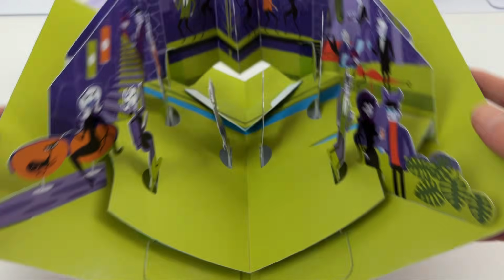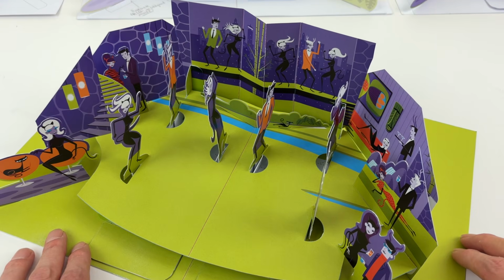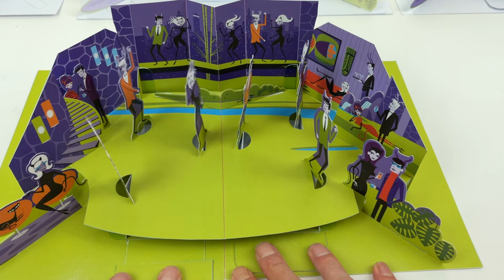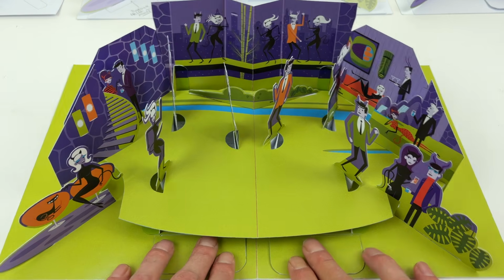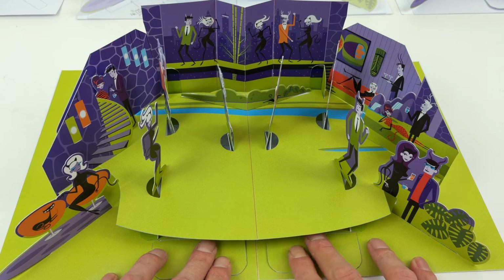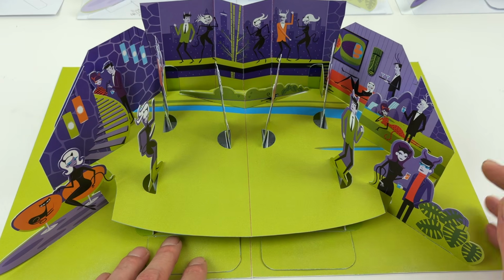In this video we're going to talk about this pop-up I've recently made. It's a dancing scene with characters that you can move. There's some interaction going on here. It works really well. I'm happy with how this came out.